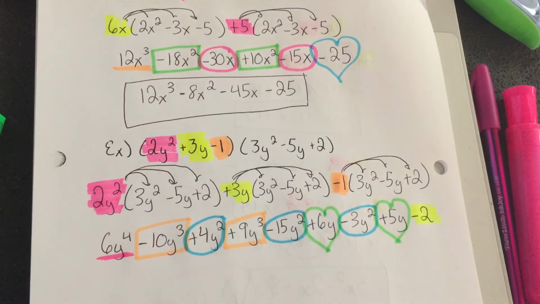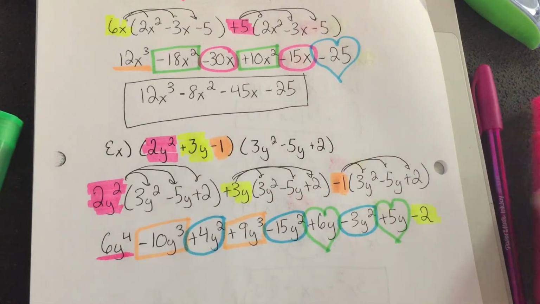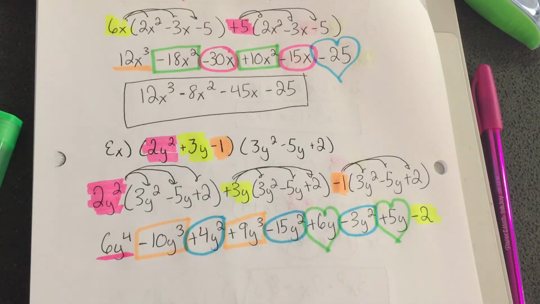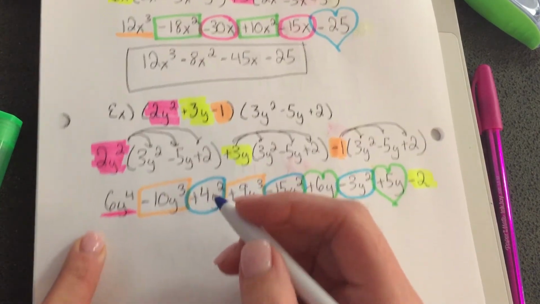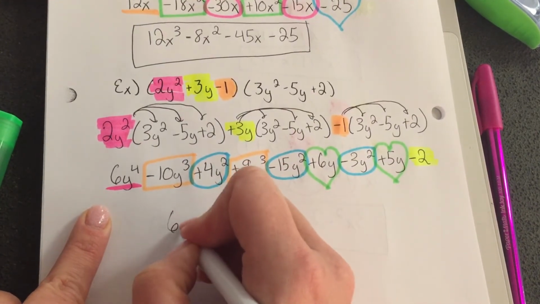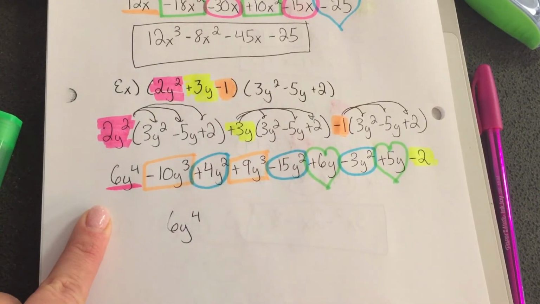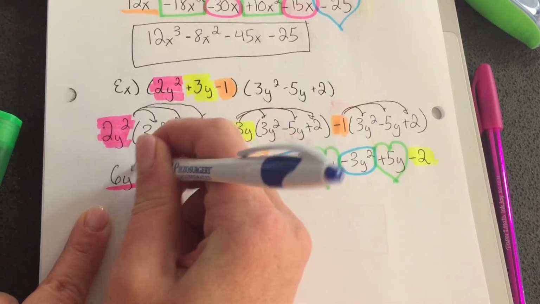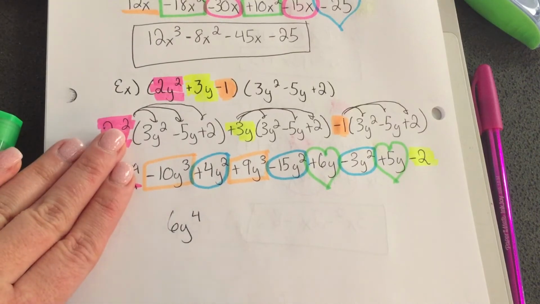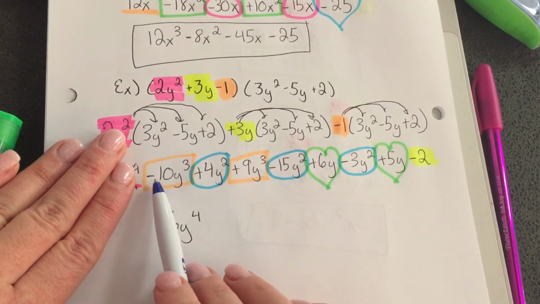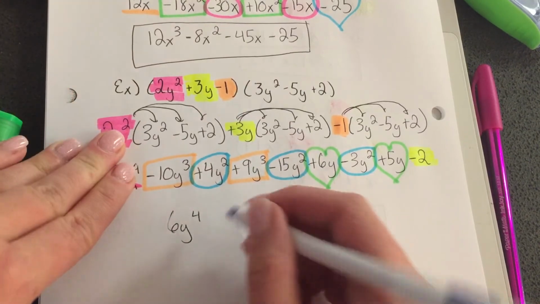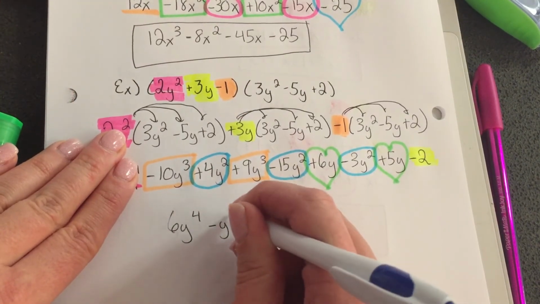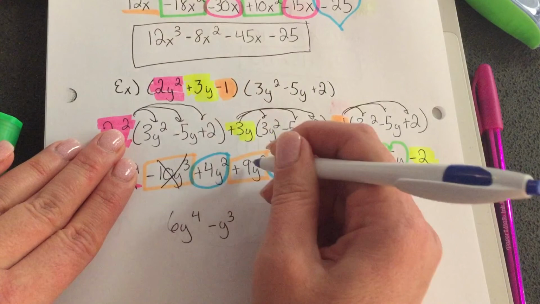Now, you want to combine your oranges, your blues, your greens, your pinks, your yellows. Okay? So, we don't have another 6y to the fourth, so that's what we start with. 6y to the fourth. And in a long problem like this, y'all, you can mark it off. Okay, so I'm done with that one. So now let's go to our orange. Negative 10y cubed plus 9y cubed gives us negative y cubed. So I'm going to cross those off.